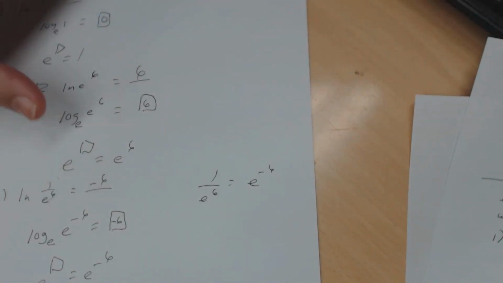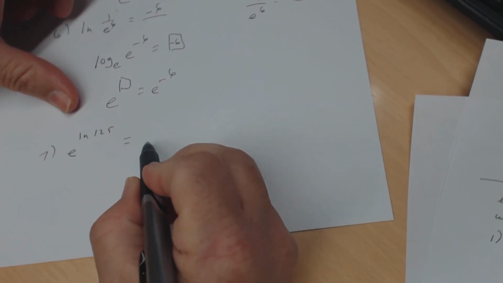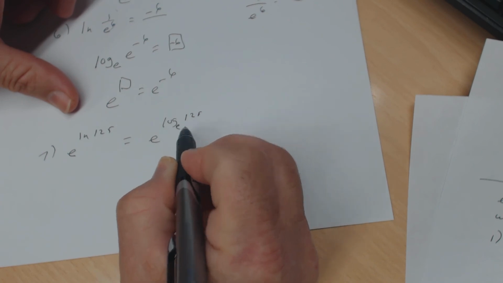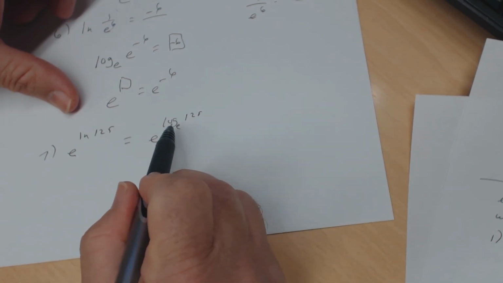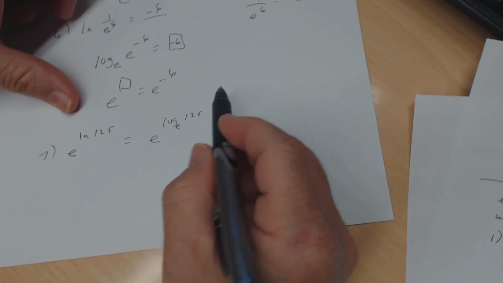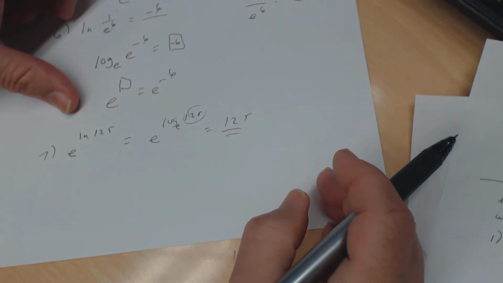Isn't this the same thing as e to the log of 125 base e? Log base e means natural log. Since the base is the same, the answer is just the argument, 125. There's your answer.